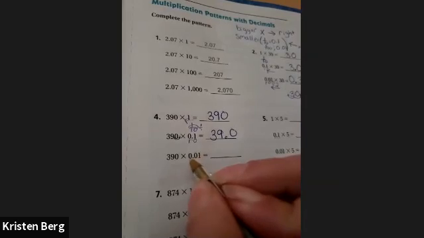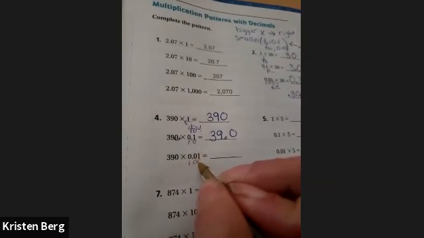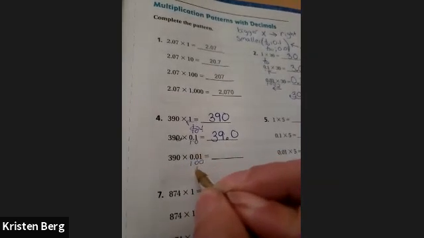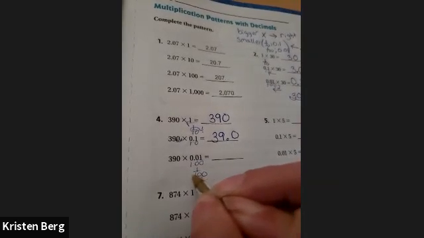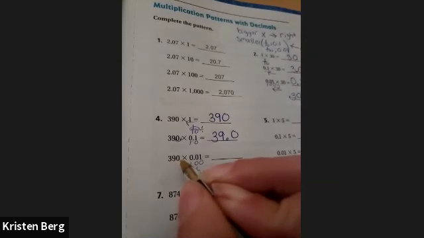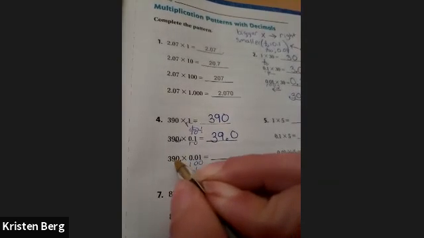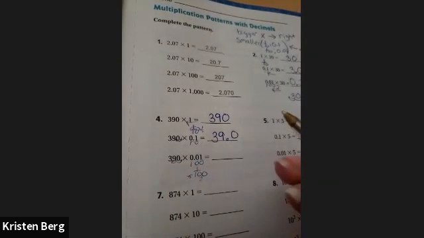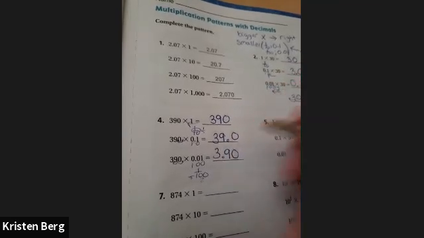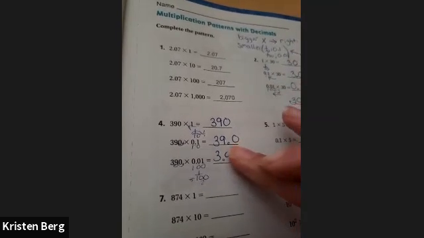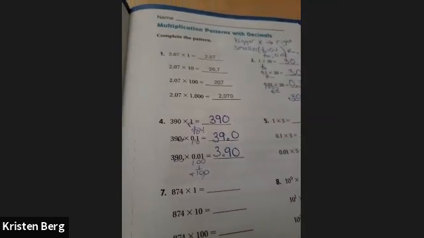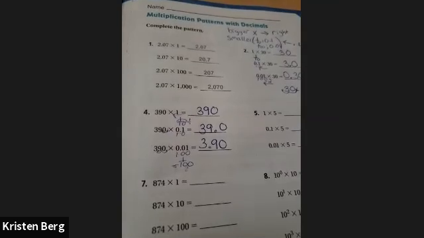As this is saying that this is 1 out of 100, so 100th. So we're actually making it smaller by 2 places. So where does the decimal start? It starts at the end, so I move it back 2, so that would be 3 and 90 hundredths, or you could have just said 3 and 9/10 and dropped off that 0. That is fine. So you could have said one of those 2 things.